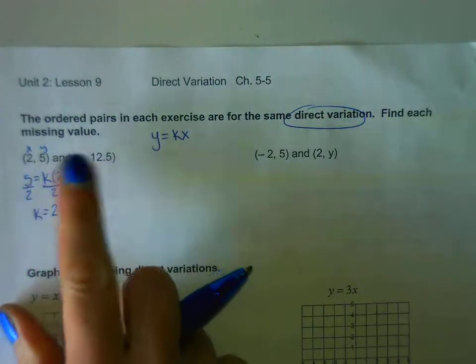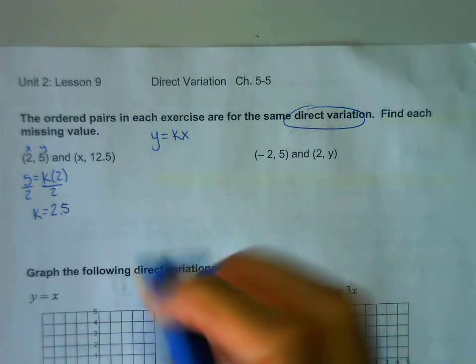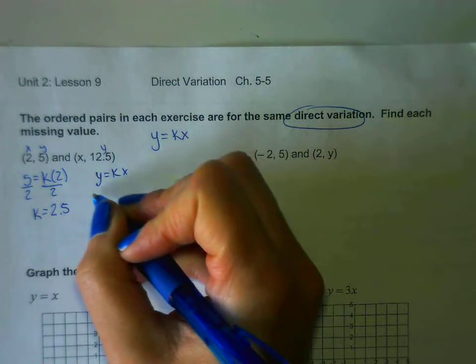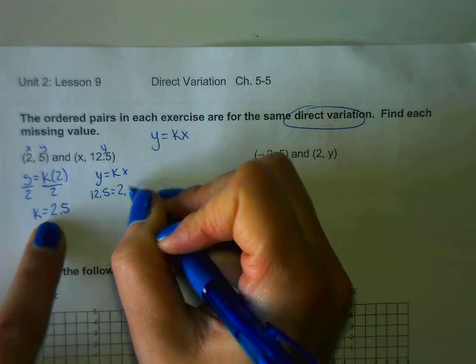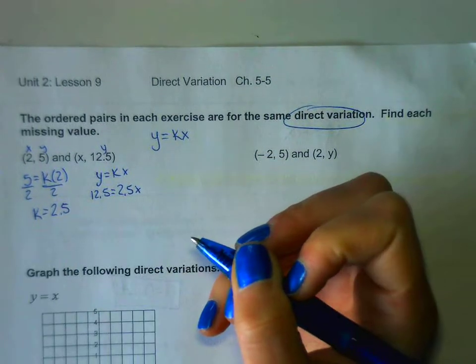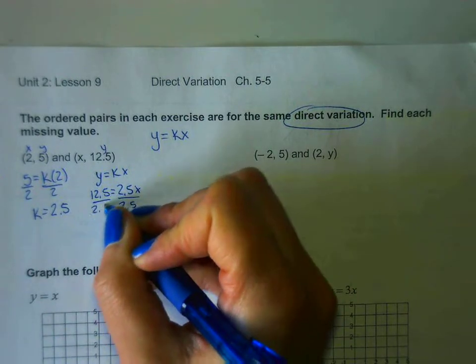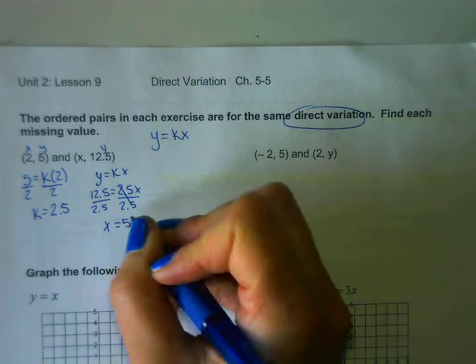Since these are the same direct variation, my constant for this one is also going to be 2.5. So if I start over, I know my y is 12.5. I know my constant is now 2.5, but I don't know my x. In order to find x, I would divide both sides by 2.5. So that means x equals 5.